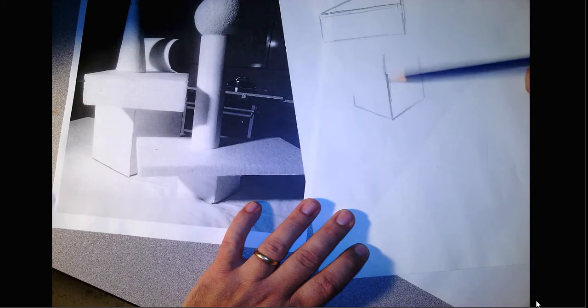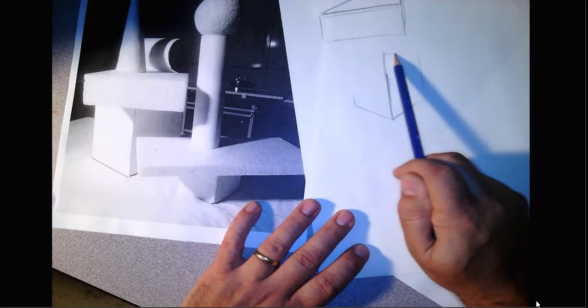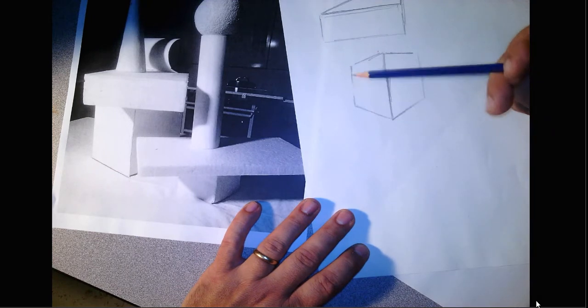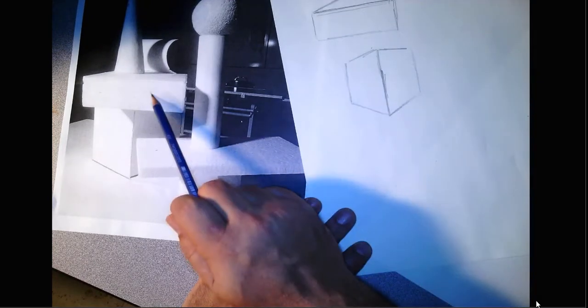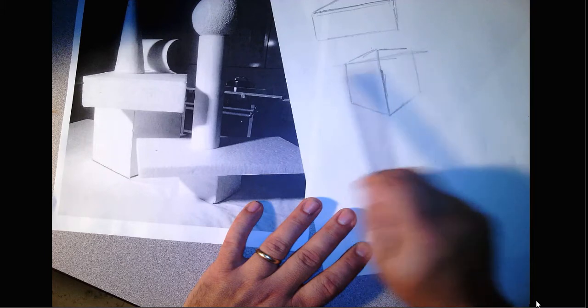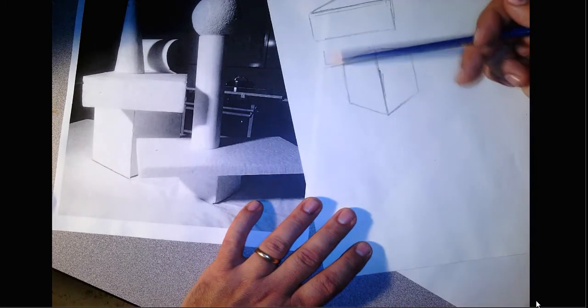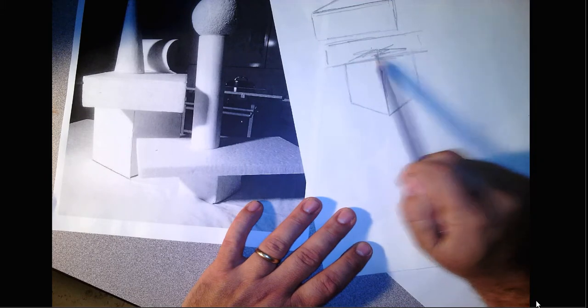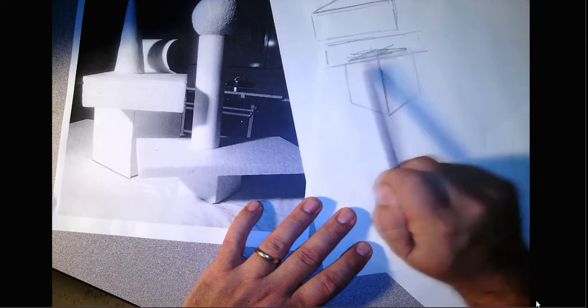If this cube were freestanding, it would actually look something like this, because I can't see the top of it. But this ends up coming in and overlapping on top. So to really get that sense, this is what it's going to end up looking like. You're not going to draw something along these lines.